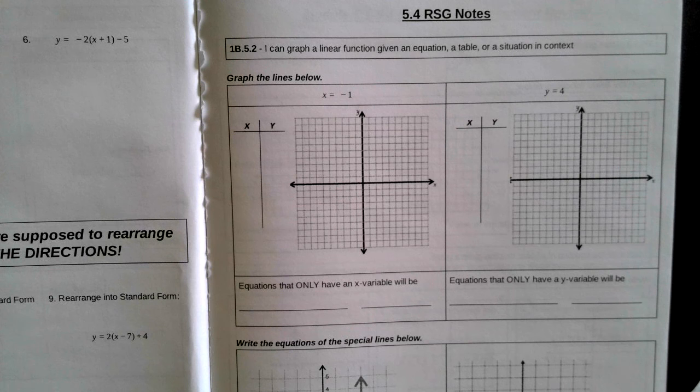So I'm on page 17 in your pink packet. This will be a really short video, so just bear with me real quick.